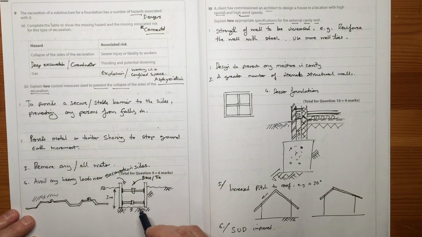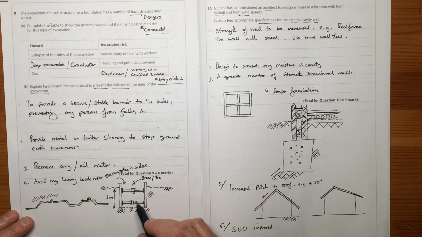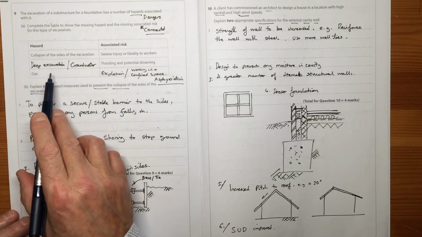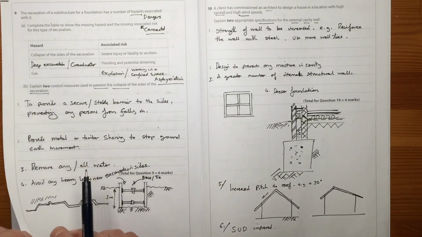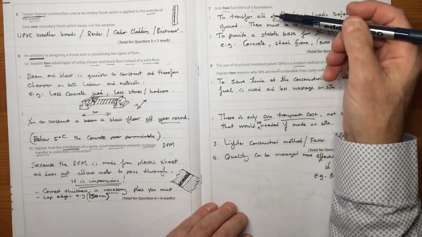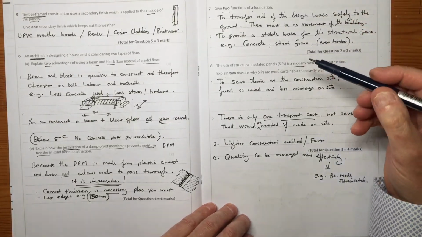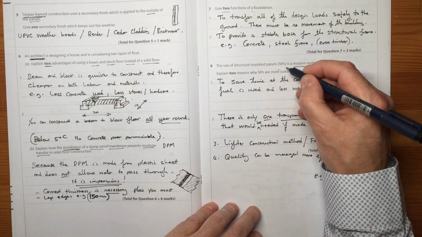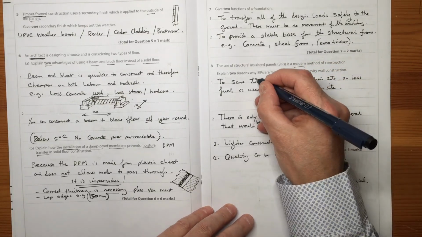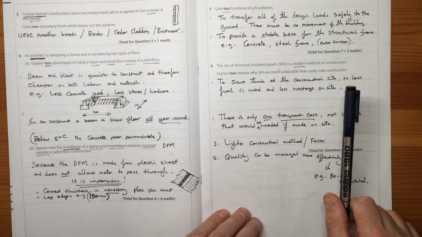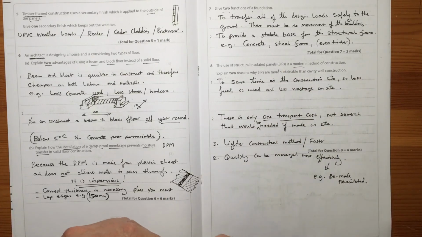Look up shoring to sides of trenches, and trench support is the word. Okay, trench support. Okay, and I think we've covered it quite well now. Functions of foundation we covered, and structural insulated panels we looked at. Perhaps look at those, get some images of those, so you, in your mind's eye, know what they look like.